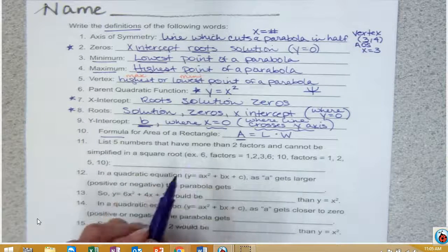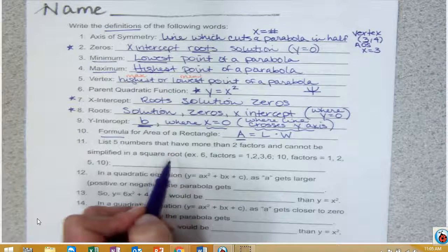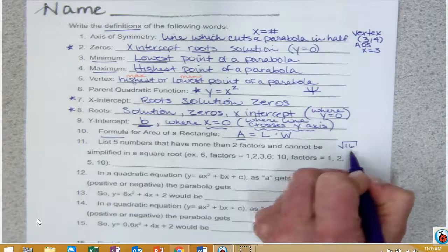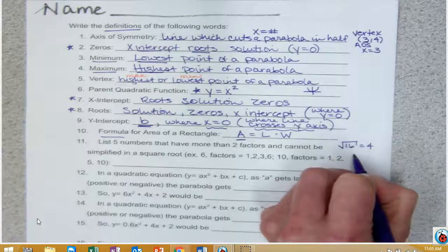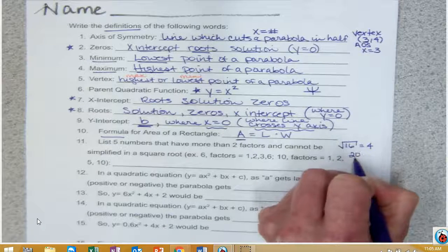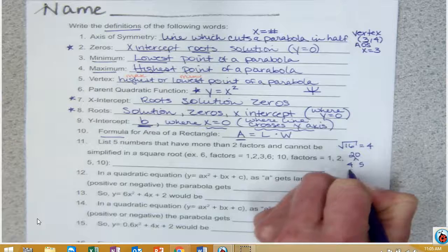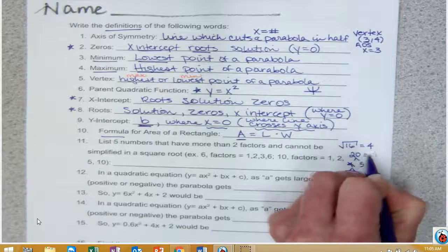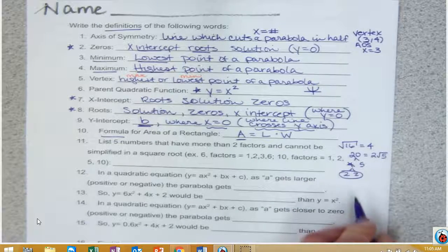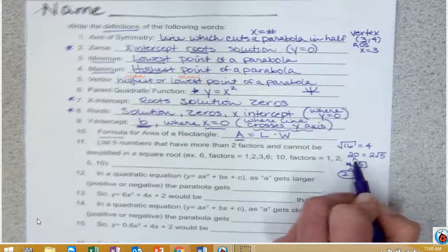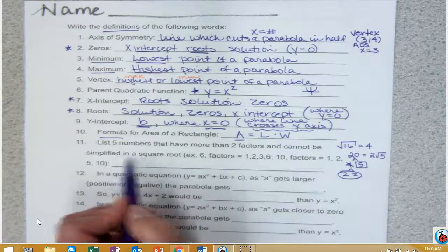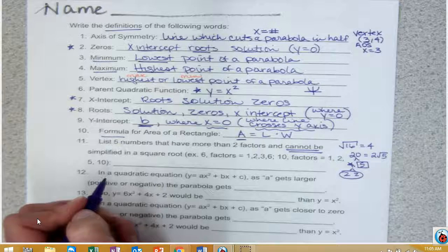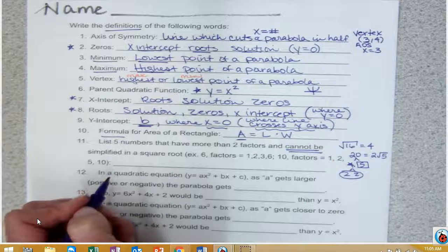Alright, list 5 numbers that have more than 2 factors and cannot be simplified into a square root. So for example, when we simplify the square root of 16, we know that can be simplified to 4. We also know that if we have a number like 20, that's going to be 4 times 5, which would be 2 times 2. That would equal 2 square root of 5. Because I can circle my 2's. So that cannot be simplified. So I'm looking for numbers that, if they're in a square root, they would not be simplified.